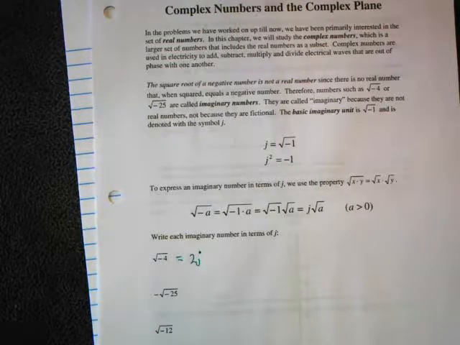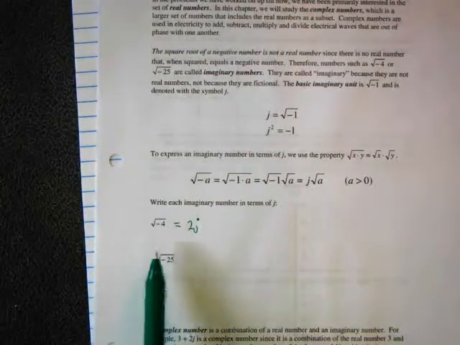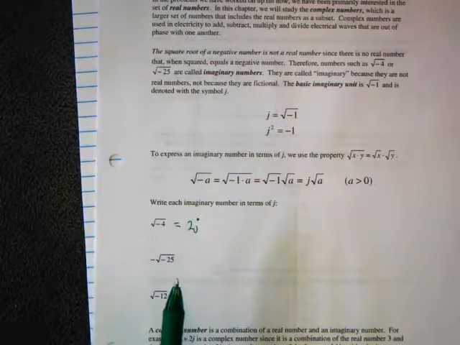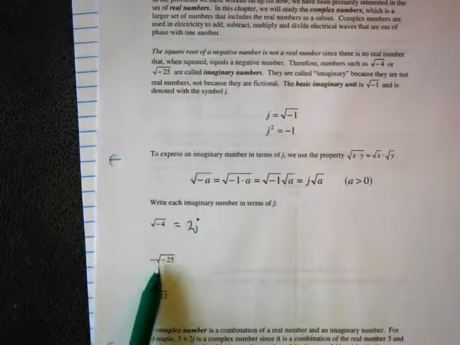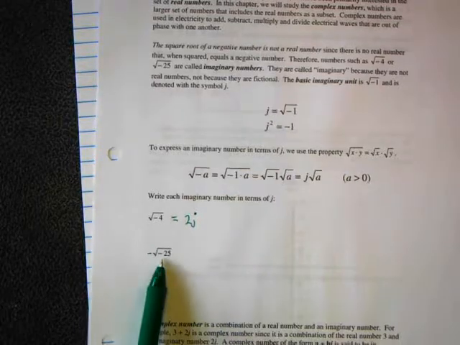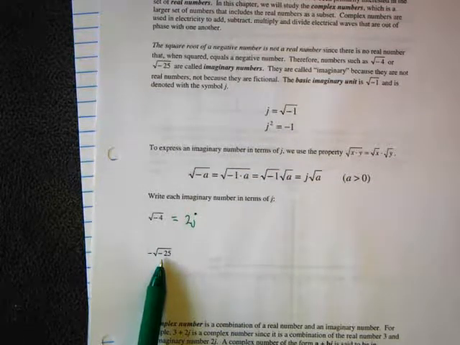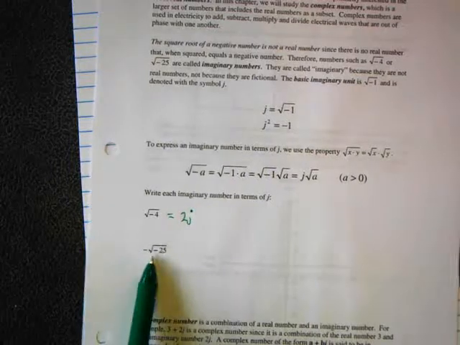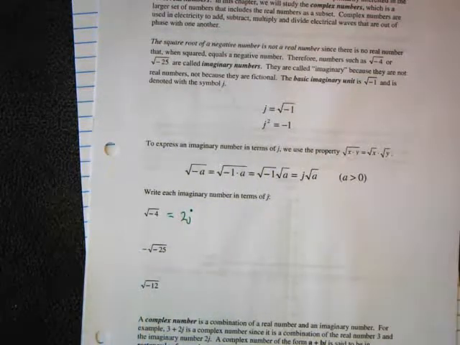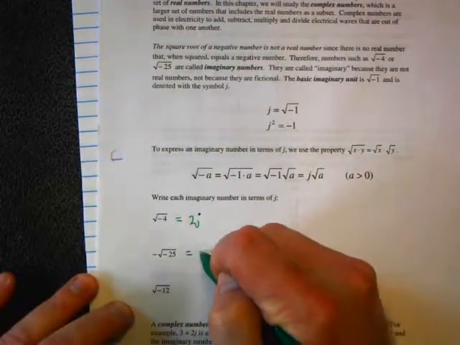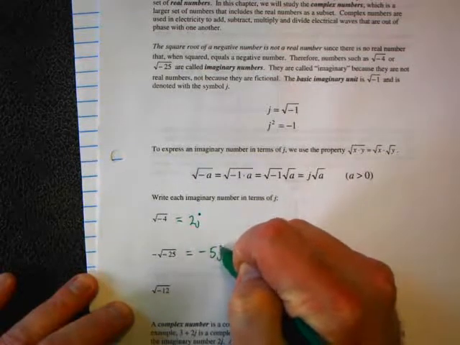All right, so the two negatives just don't reduce each other out. That's correct. So what you have to do is deal with inside the square root first. The square root of negative 25 gives you a 5j, and then you have that minus still sitting on the outside. So you're absolutely right. This is minus 5j.